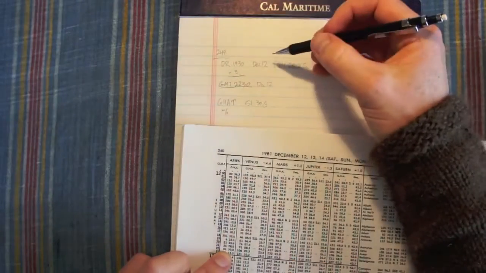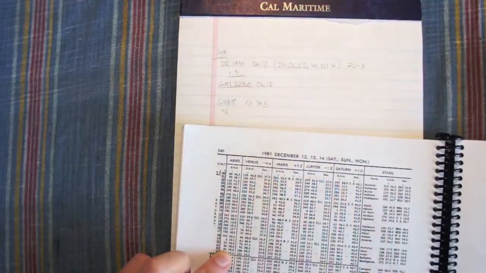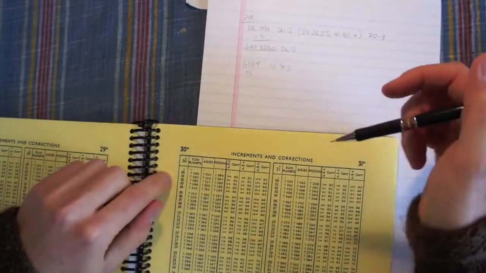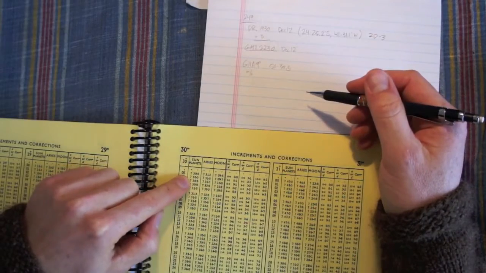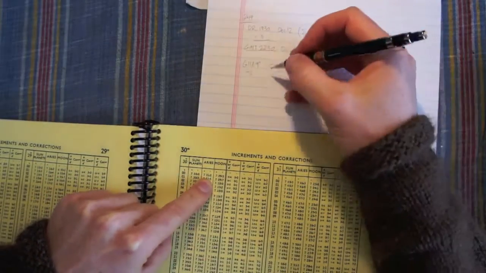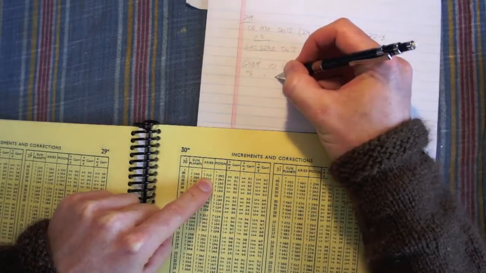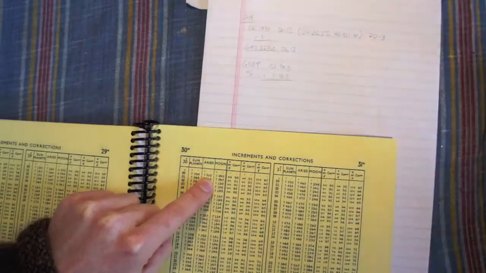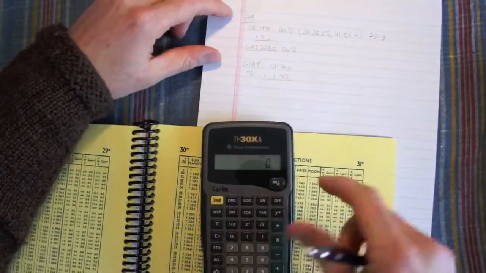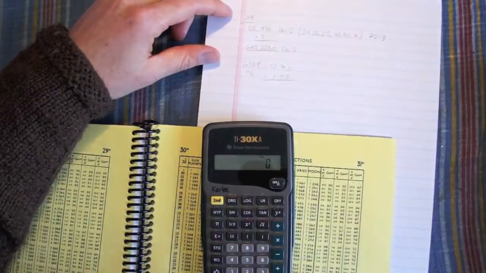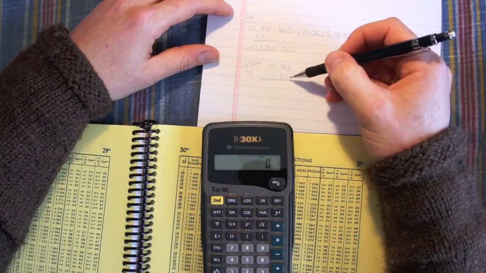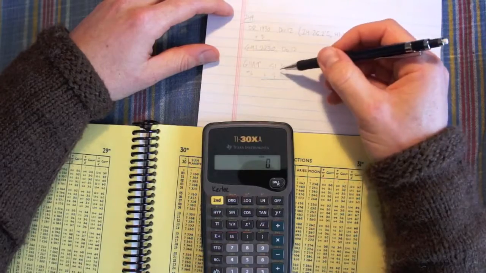And I'm going to be going out another 30 minutes, so I need to get that from the back, minutes and seconds. This is the back of every Nautical Almanac. It's just like this, at 30 minutes 0 seconds. For Aries, I'm going to add another 7 degrees, 31.2 minutes. Now, I add 30.5 and 31.2, and that ends up being 61.7, which of course is another degree.